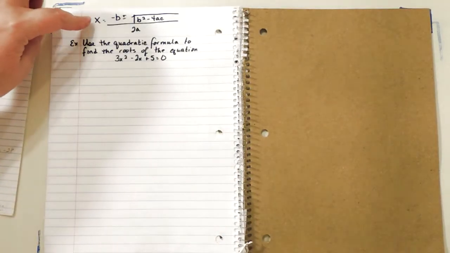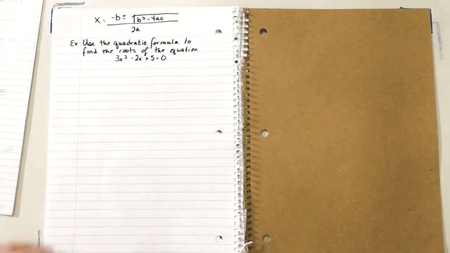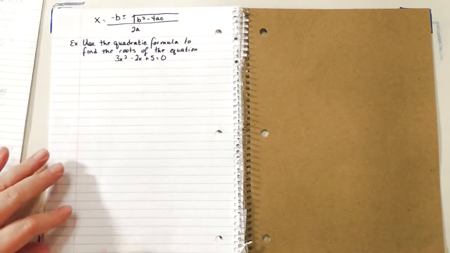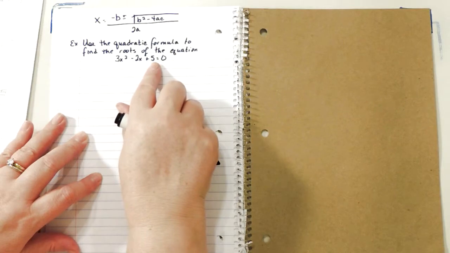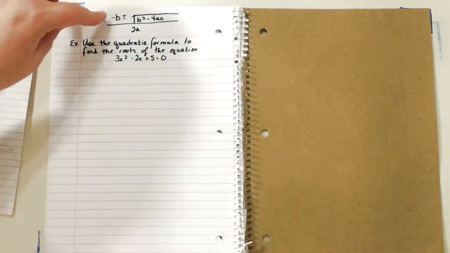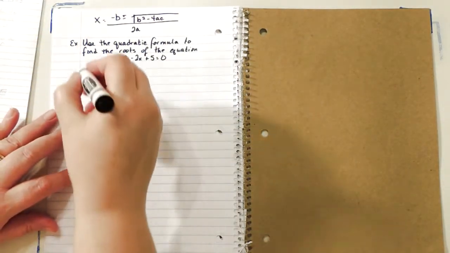Here we have the quadratic formula. And here's our question. Use the quadratic formula to find the roots of the equation 3x squared minus 2x plus 5 equals 0. Now remember, this is A, this is B, and this is C. So we can plug those into the quadratic formula.